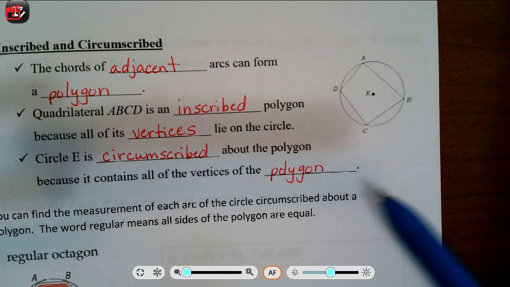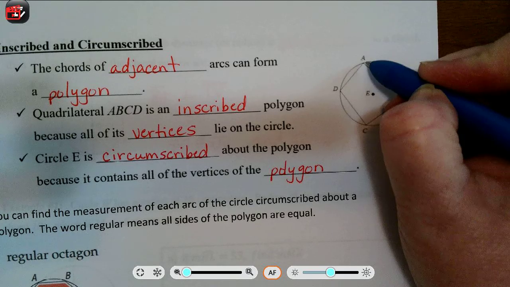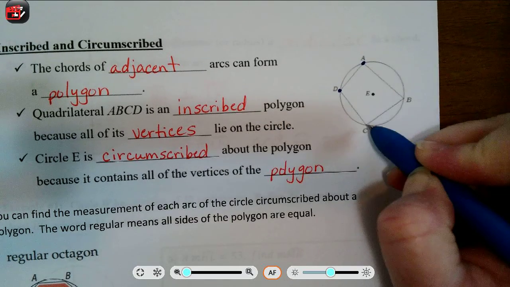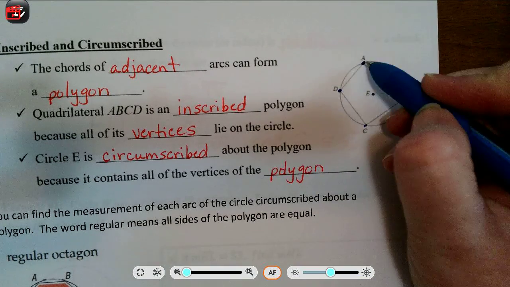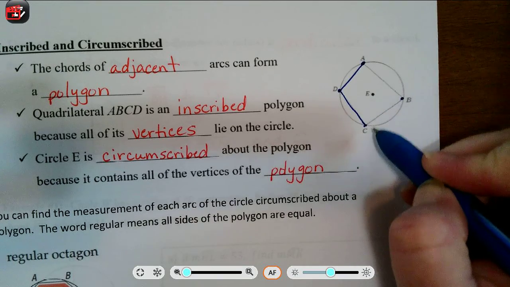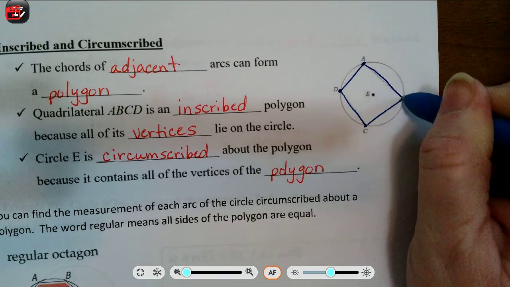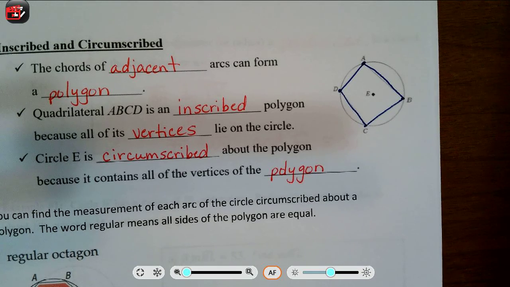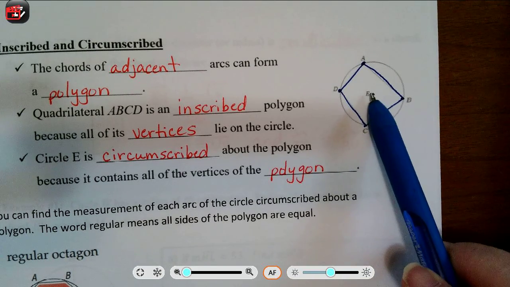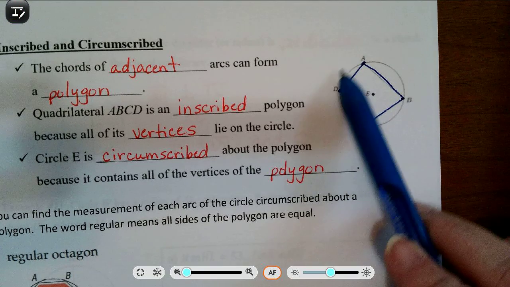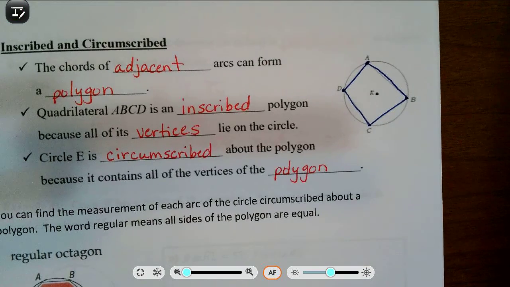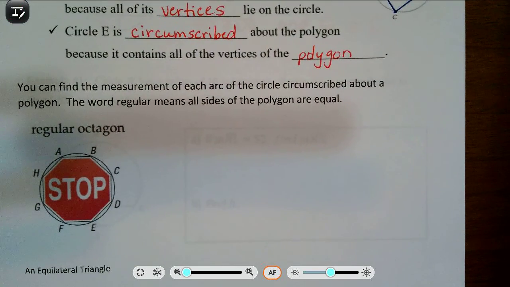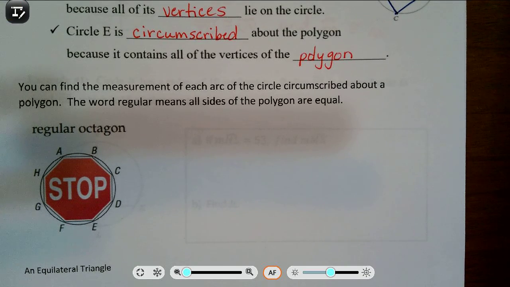So if we look over here at this example, we see that the vertices are these endpoints of this quadrilateral. They're at A, B, C, and D. And when we connect these endpoints, we see that we do form a polygon, in this case some sort of a quadrilateral. And so this is inscribed in the circle, and the circle is circumscribed about that polygon. Okay? So we can use that idea to think about finding some measures. We can find the measurement of each of the arcs of the circle circumscribed about a polygon.